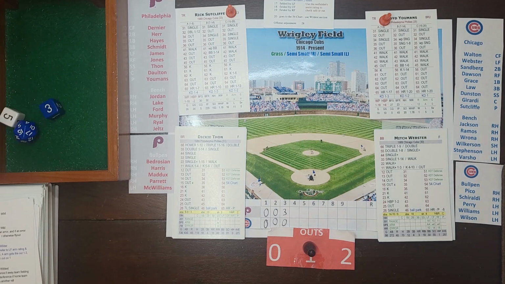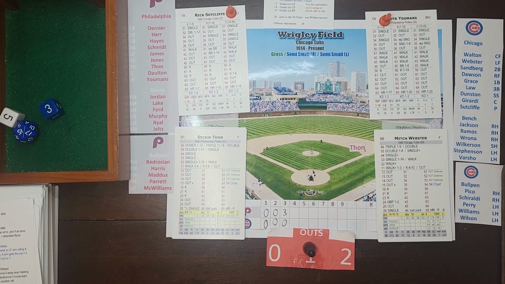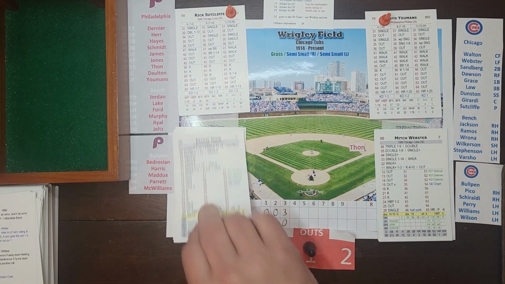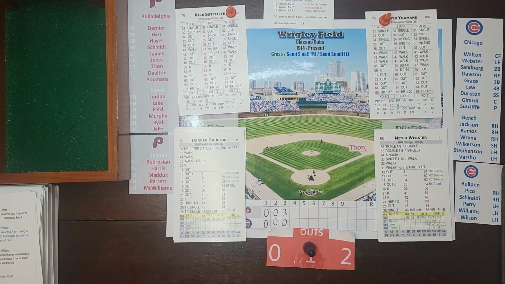Here's Dickie Thon, 35, and that's going to be a single. So that C grade gets him again. On an A or B grade, that's an out, but on a C grade, that's a single. So Dickie Thon gets the base hit as Sutcliffe just did not have a good bullpen session, and it's come back to bite him. Here's Dalton.